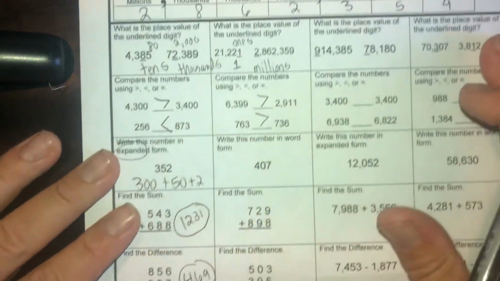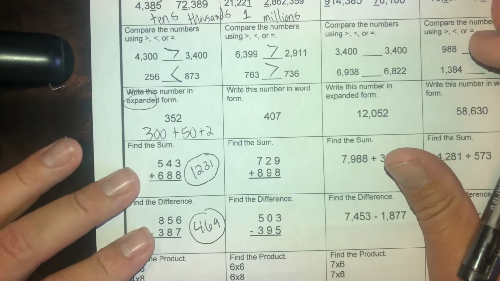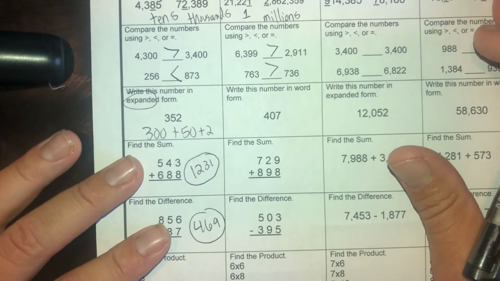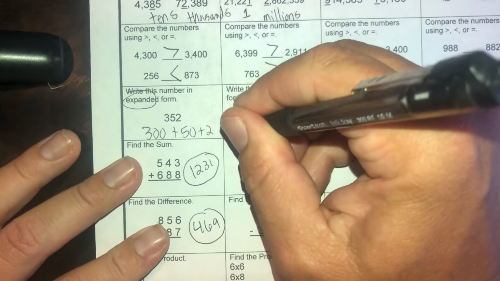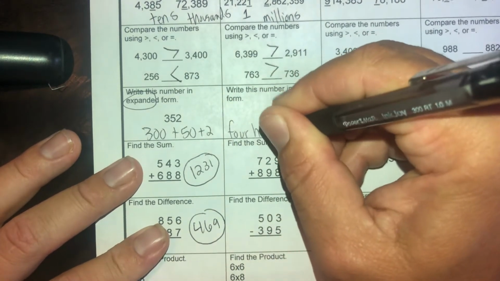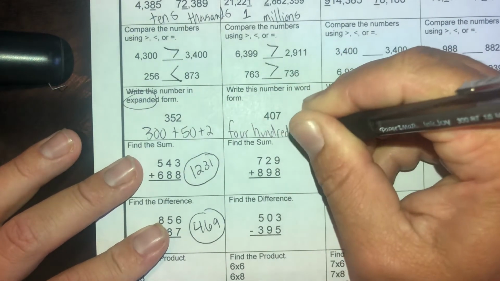Write this number in word form. So you would basically write it down just as you would say it. So 407.